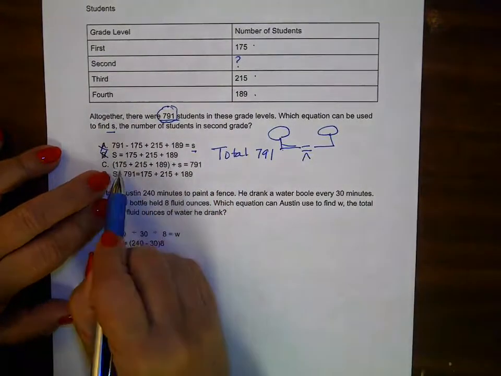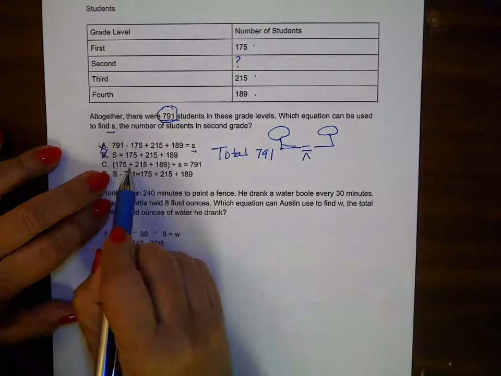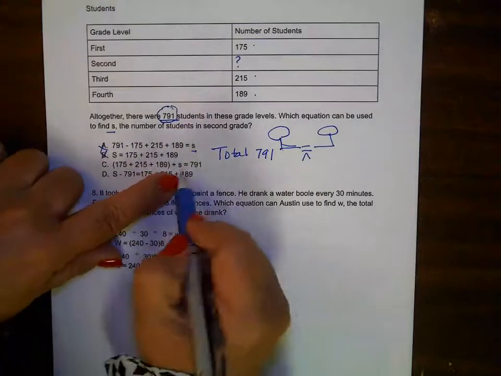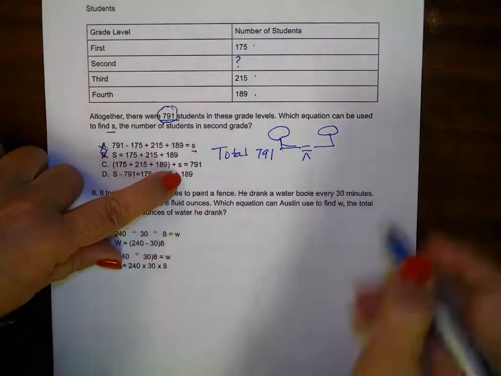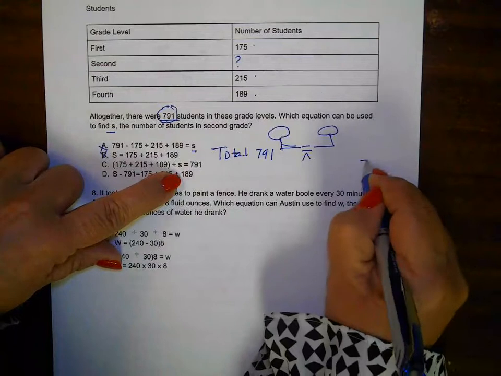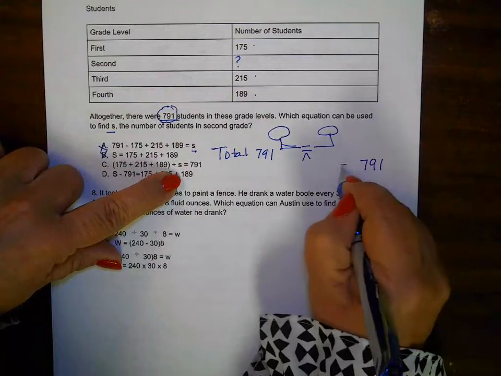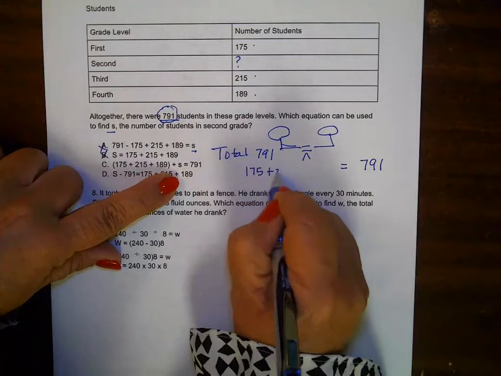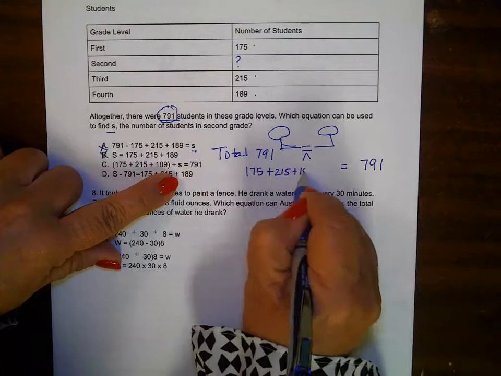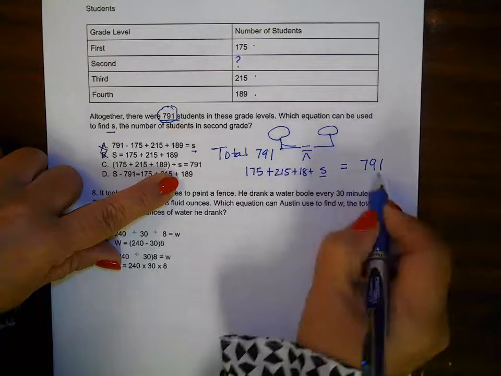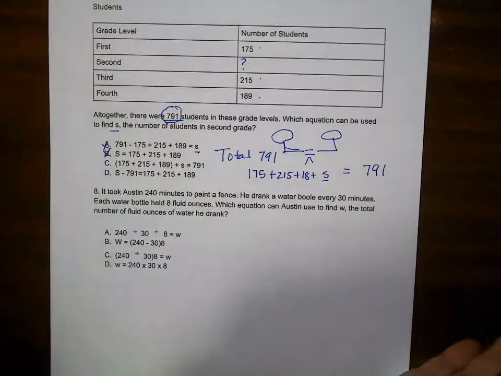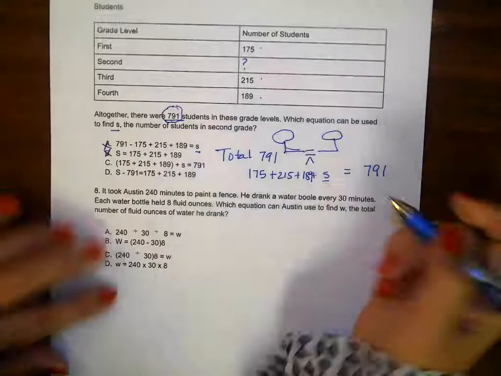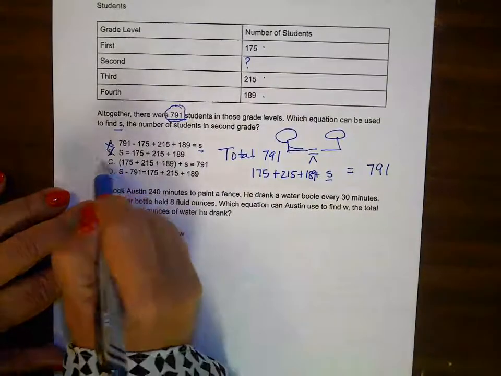But look at this one. If I add 175 plus 215, so these 3 and 189, plus whatever S is, will my scale balance? So if I had a total of 791, and then to find S, I'm going to add up all the schools. So whatever S is, if I add those up, is my scale balanced? Yeah, it's going to be balanced. I know I messed up right here. Forgot the 9. Thank you. So that's a very strong possibility.